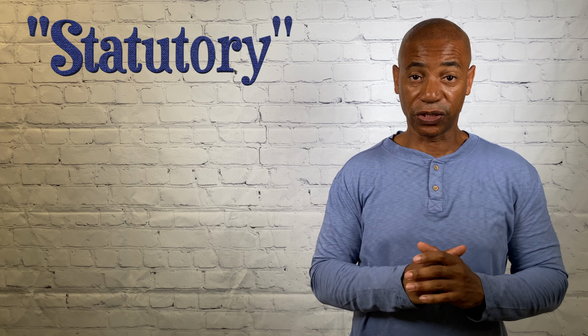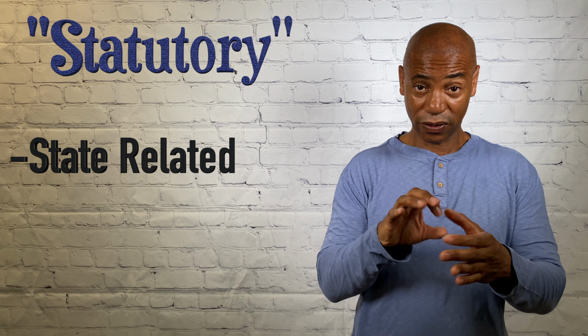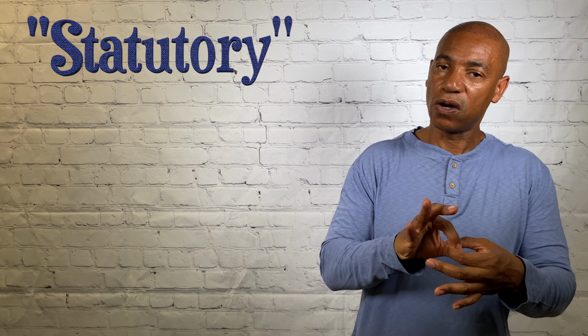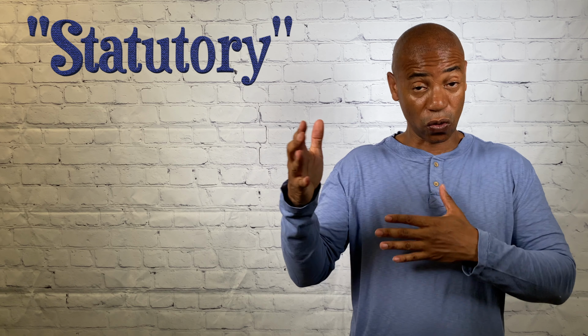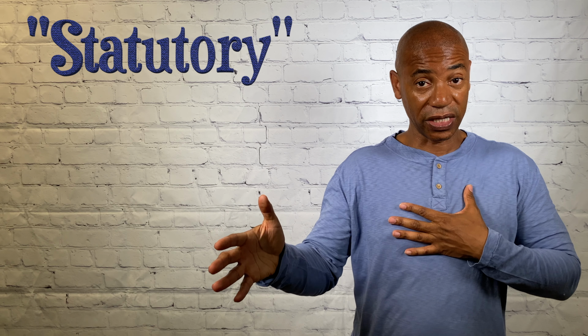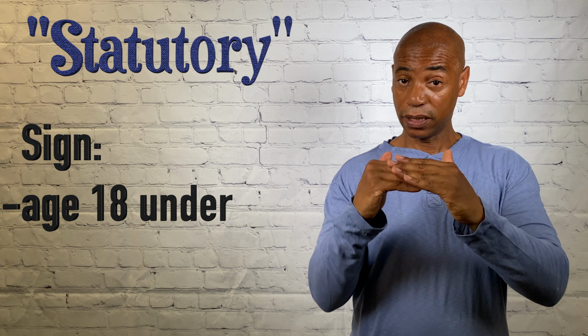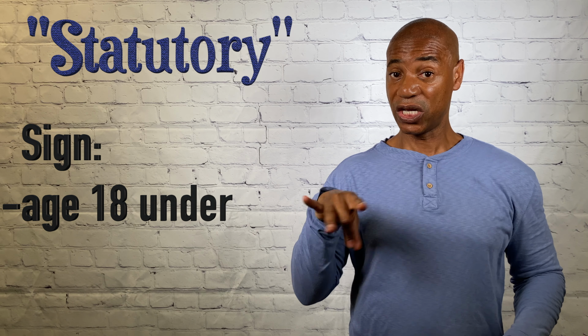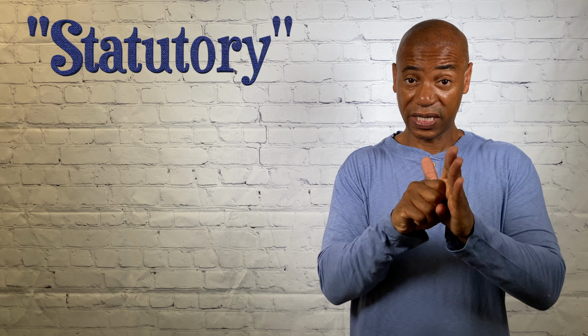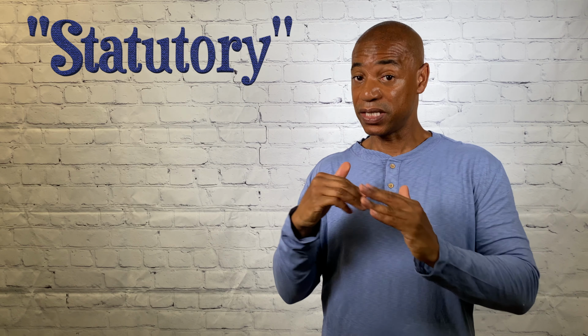Okay, the next sign we're going to go over is statutory, which is state-related. State-related. Now, usually when we're saying statutory, most of the times when I hear that word being used, we're talking about people who are under 18. So you can sign this if it's according to the context of the conversation. 18 under. Age 18 under. So you can use either or for state-related or 18 under. Those two signs you can use for statutory.